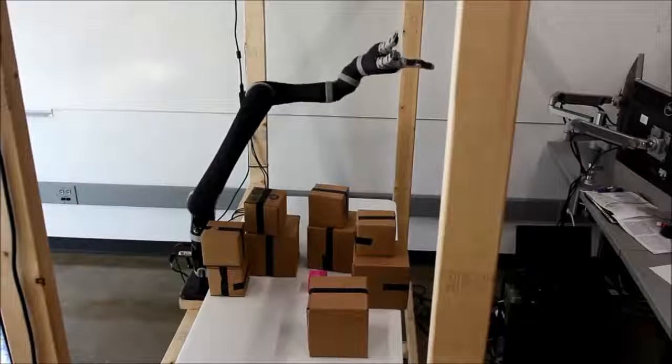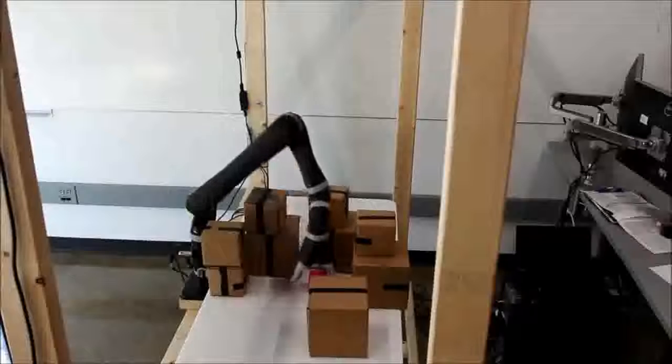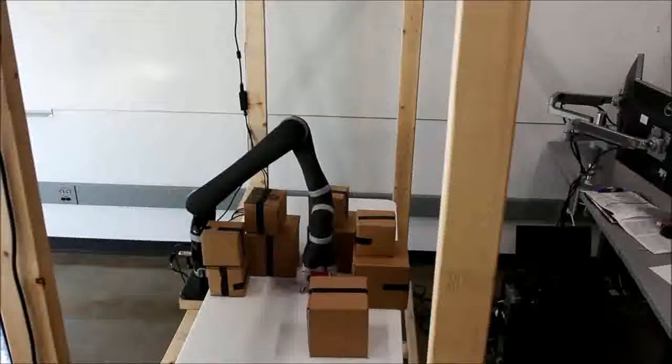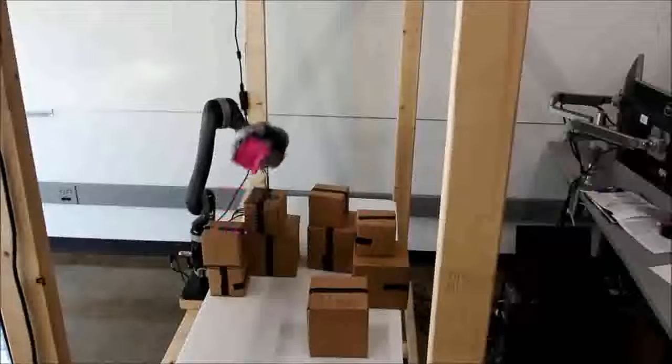arm moving around a challenging set of obstacles to reach out and grasp the pink toy. The ability to do this quickly is critical for robots that must operate in environments, like the home, that are not carefully controlled and structured.